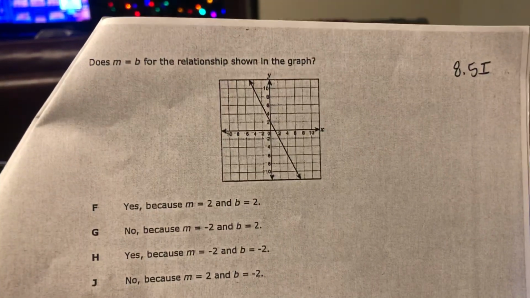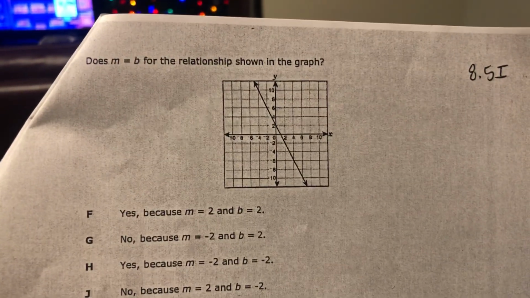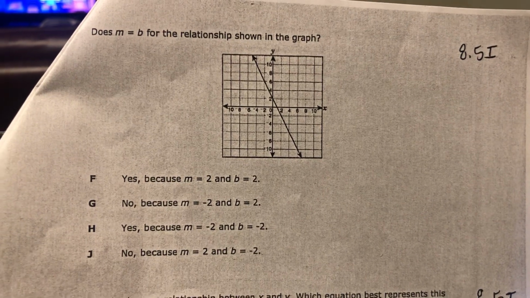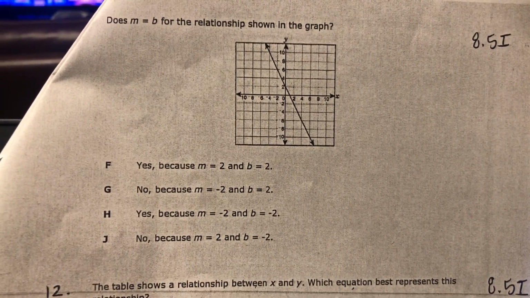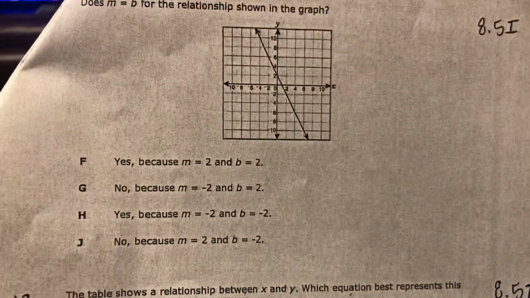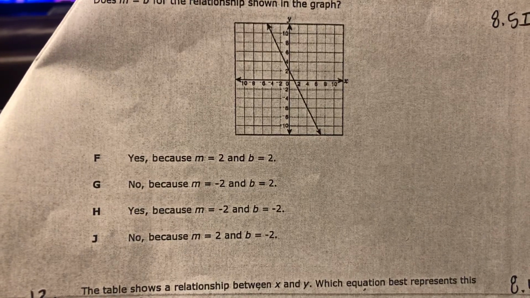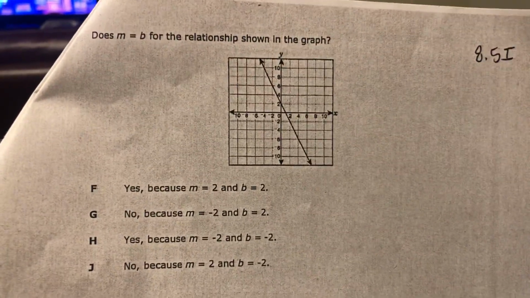Does M equal B for the relationship in the graph? F, yes, because M equals 2 and B equals 2. G, no, because M equals -2, B equals 2. H, yes, because M equals -2 and B equals -2. J, no, because M equals 2 and B equals -2.